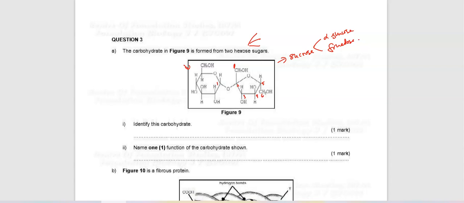As for the glucose, carbon number 1, number 2, number 3, number 4, number 5, and number 6. So you really have to know how to number the carbon for the hexose sugar, or any type of sugar.